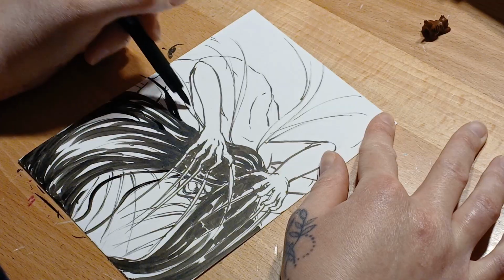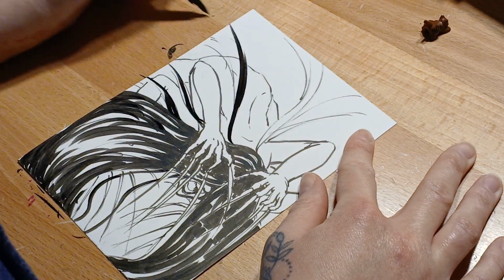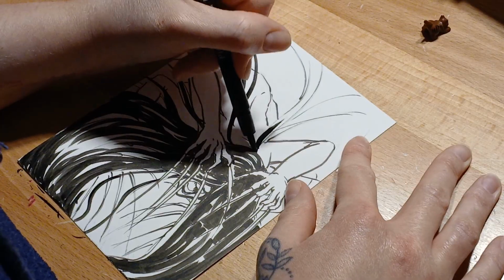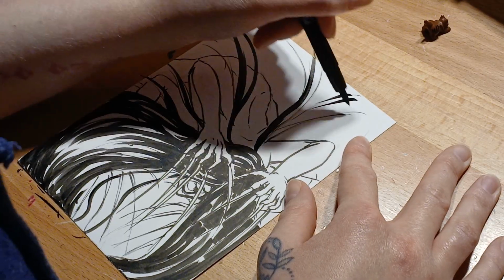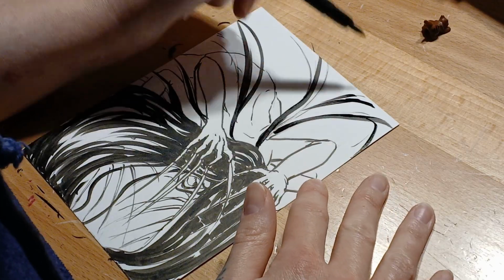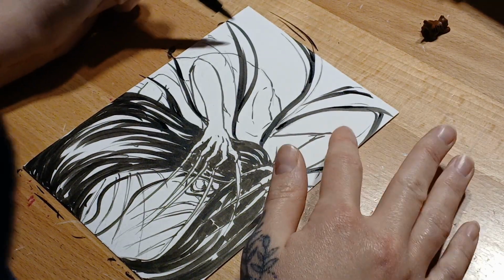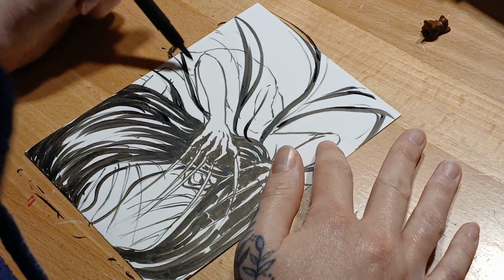I do love using hair to add movement to a piece, which is probably one of the reasons I like Laura a lot, because she has very long hair. So adding that movement is not very difficult with her. Plus, of course, the extra arms also add movement as well.